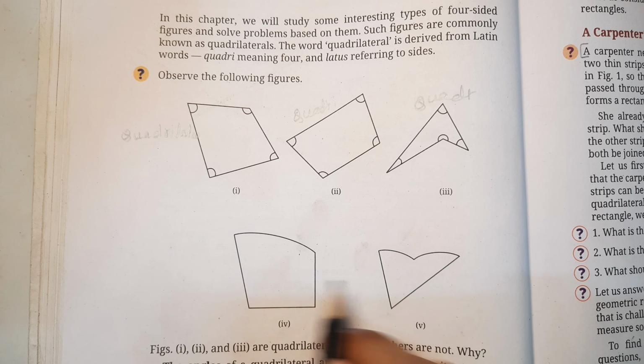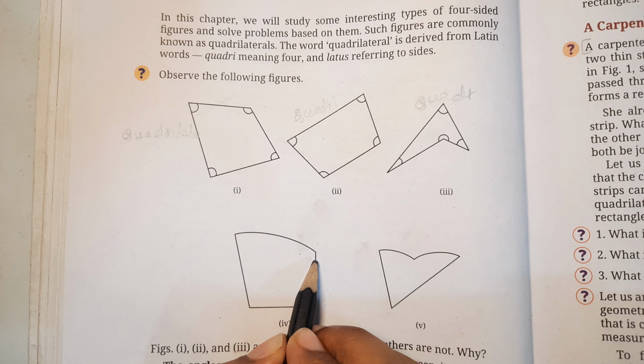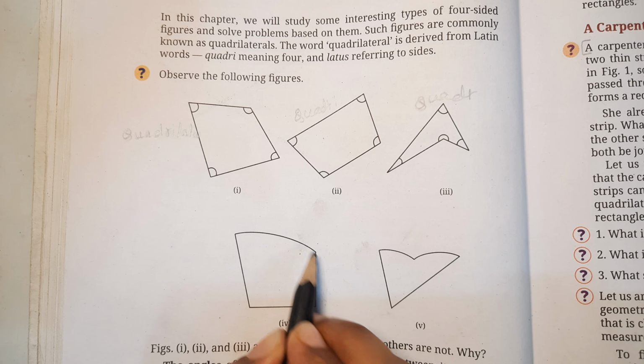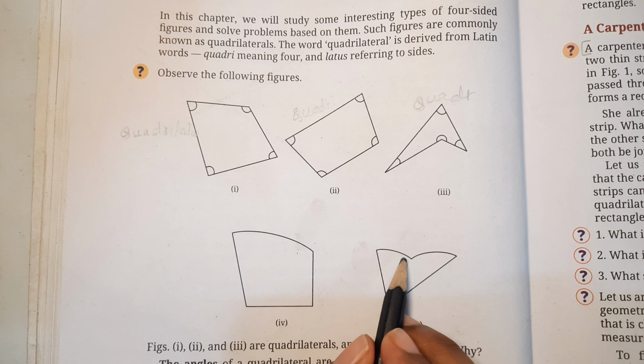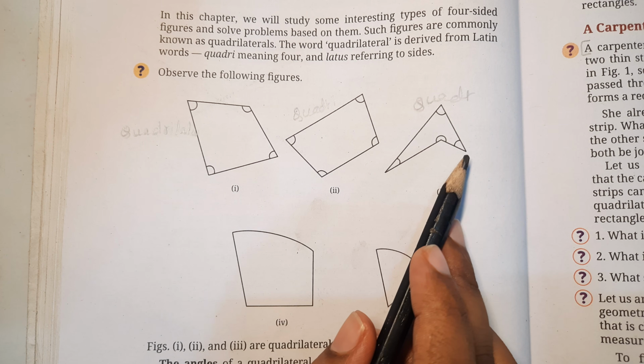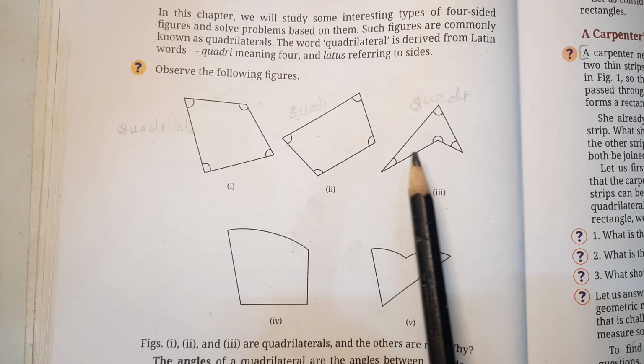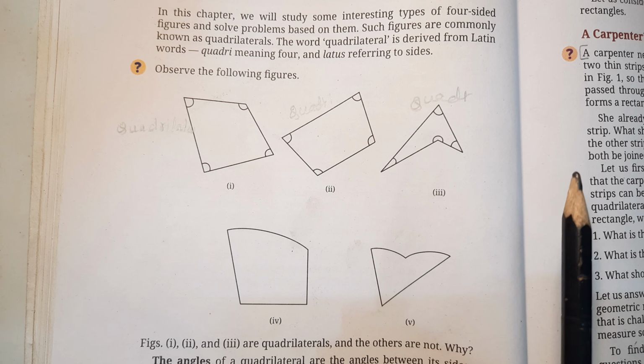When it comes to these two, this is not a quadrilateral, because this has a curved side and you cannot put an angle. There will be difficulties in putting the angles over here also. This is not a quadrilateral. Only these three are quadrilaterals. Remember this: figures 1, 2, 3 are quadrilaterals and the others are not.